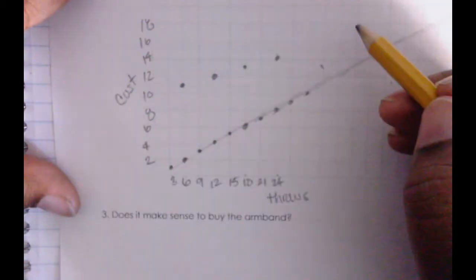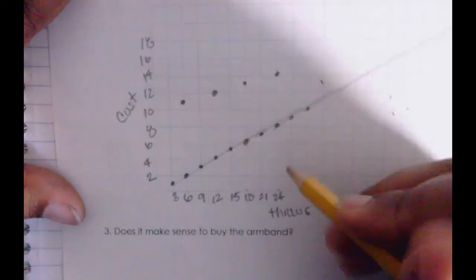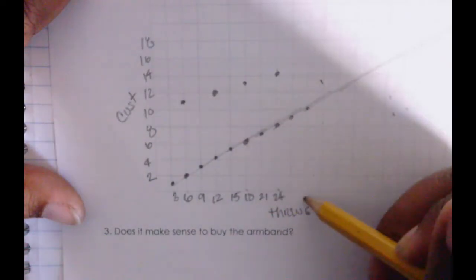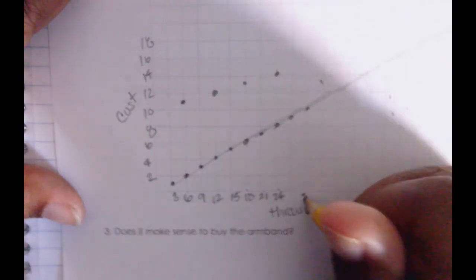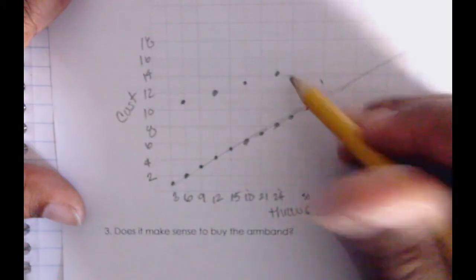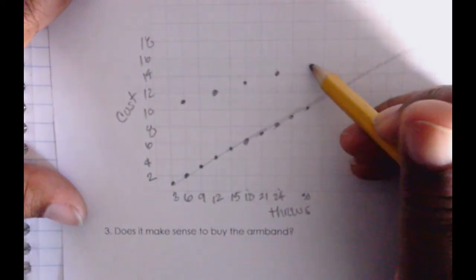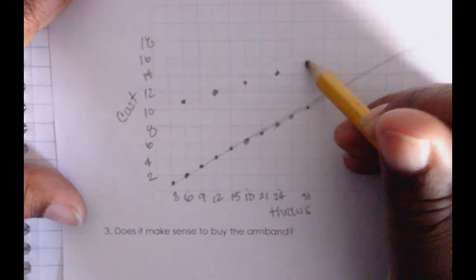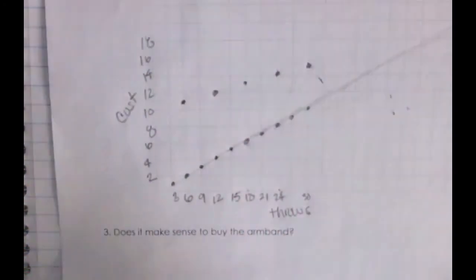And I can already see that line forming as well. If I get 30 throws, I'm going to be paying $15. So every time I go up by 6, I'm just adding another dollar.